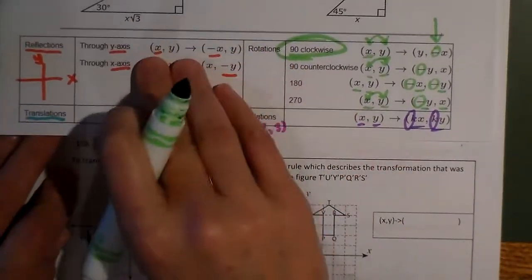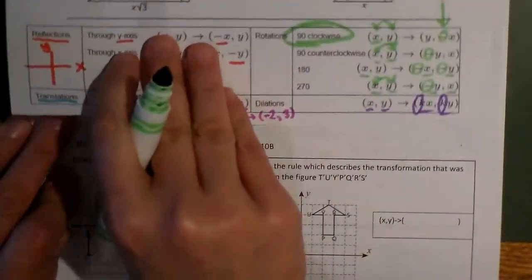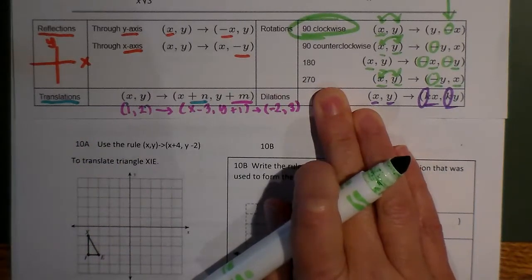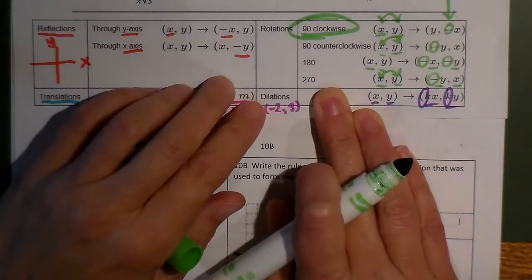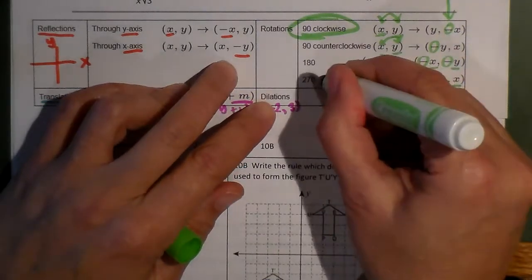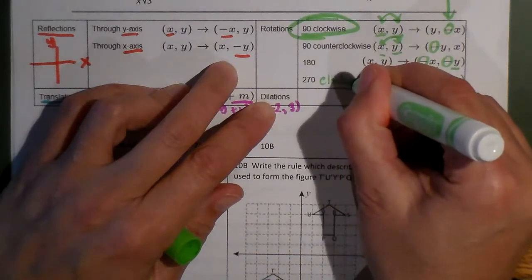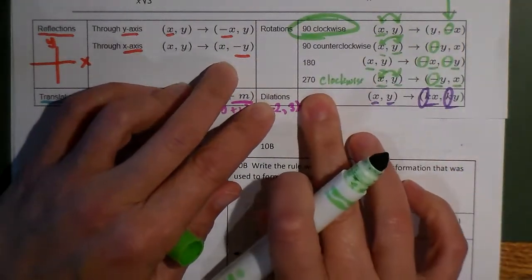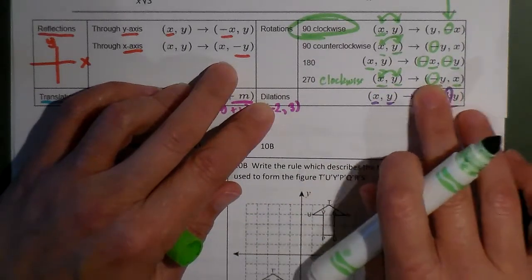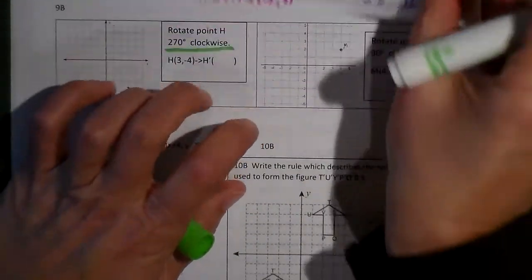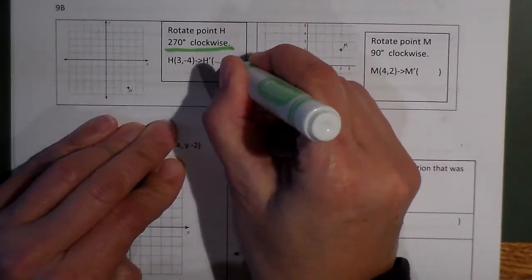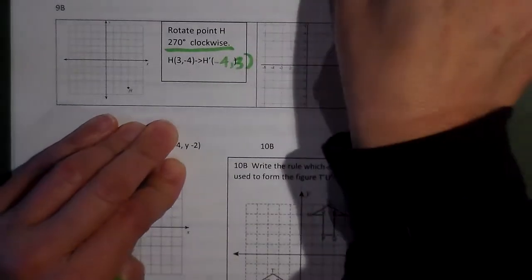I'm going to rotate this point 270 clockwise. If I look at the formula chart here, this has a 270, and this is going to be clockwise, okay? By the way, if that's not written on your formula chart, that should be. It should say clockwise. If I'm going to rotate 270 degrees clockwise, that means I'm going to take my x and y and do what with them? Flip them first. So let's flip them all over. Instead of 3, -4, I'm going to have -4, comma 3, right?